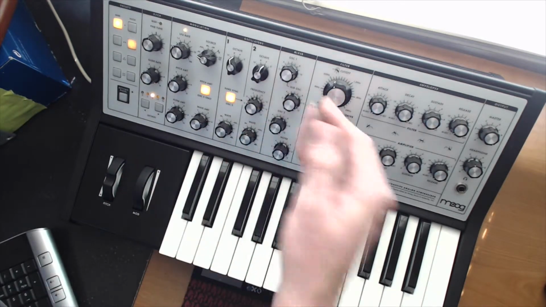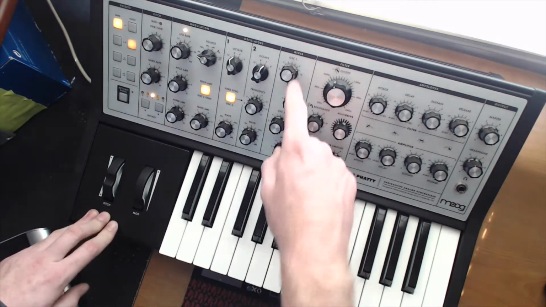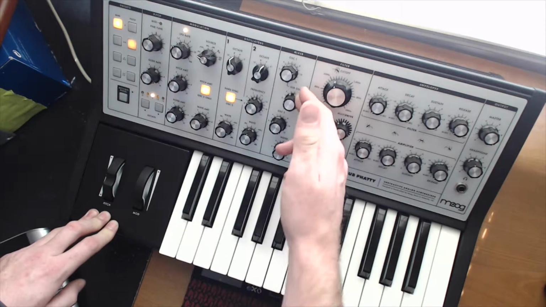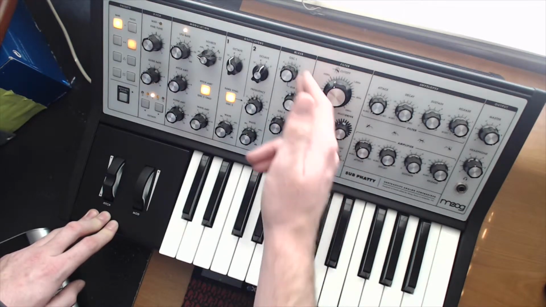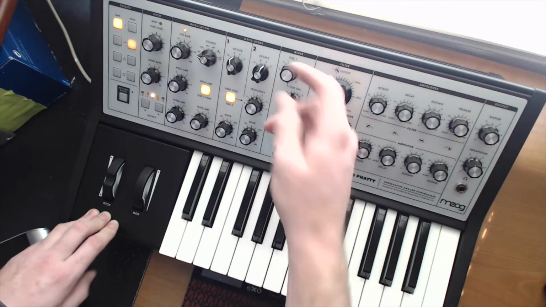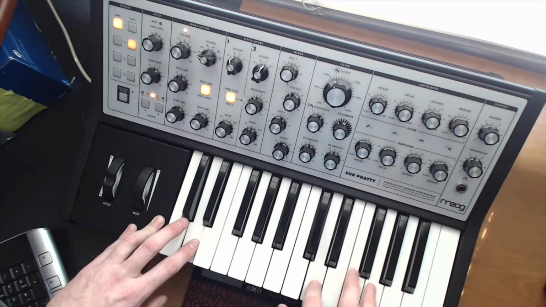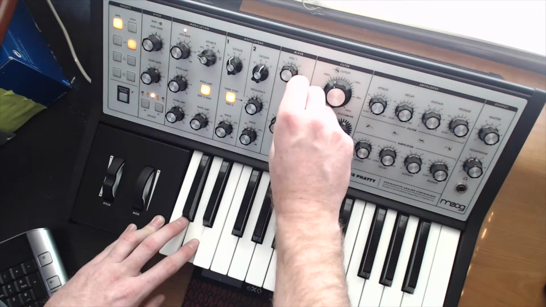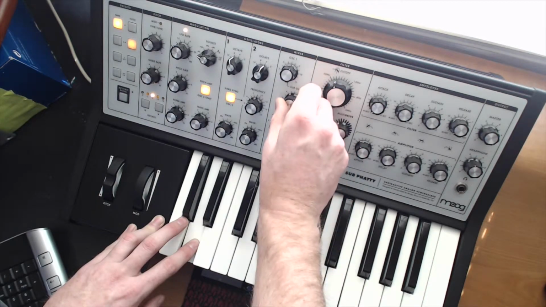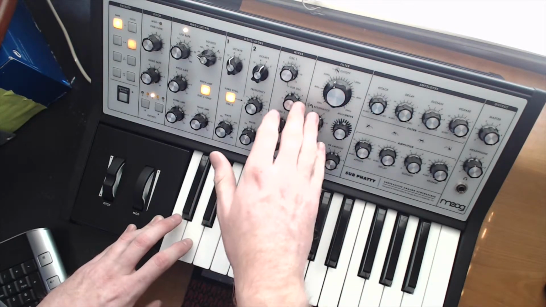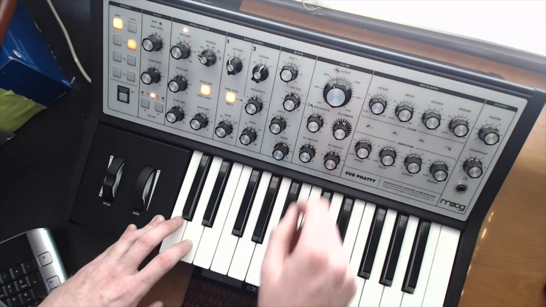Alright, moving on next, we have our mixer section right here. Just gonna turn all these knobs down and then let you hear it one by one. We introduced that nice sub oscillator right there.